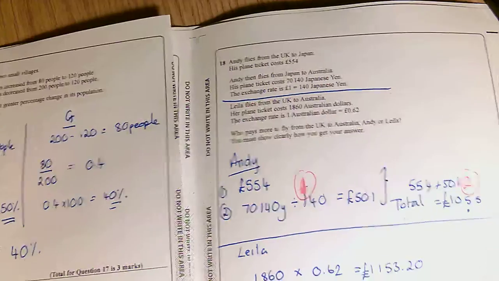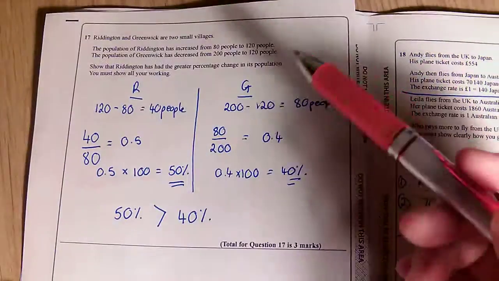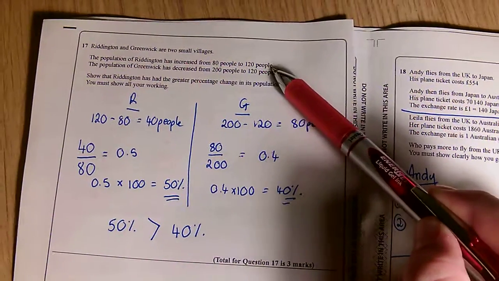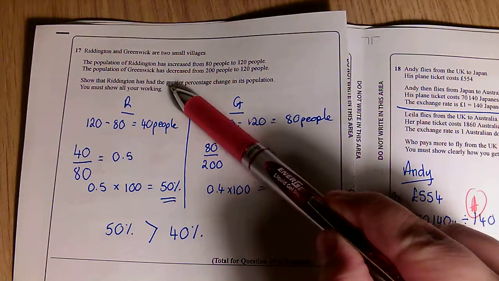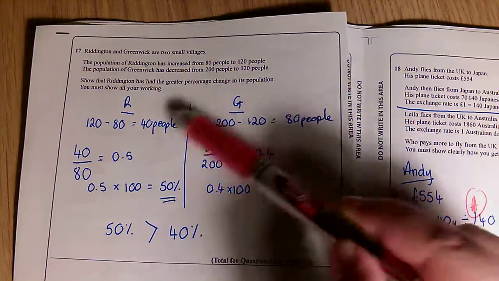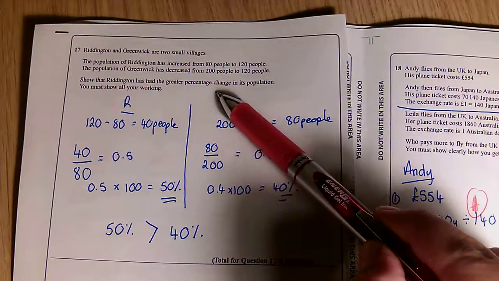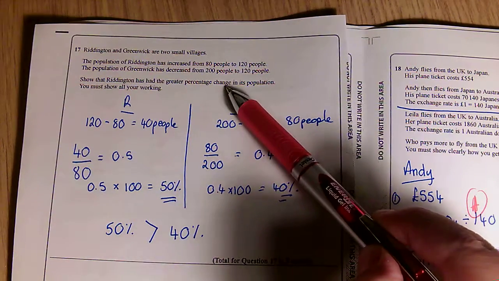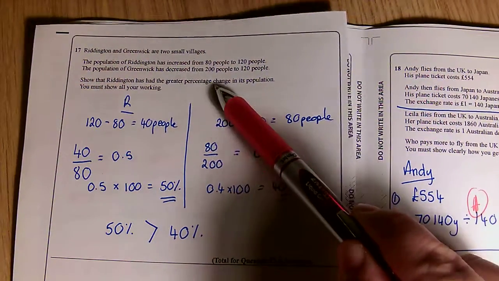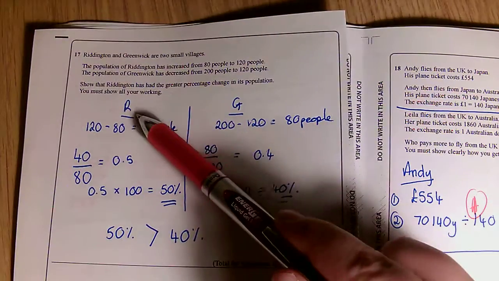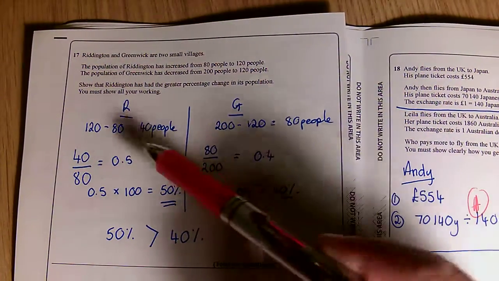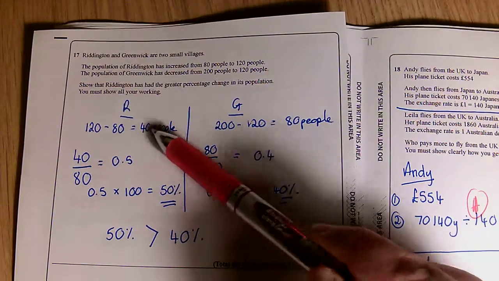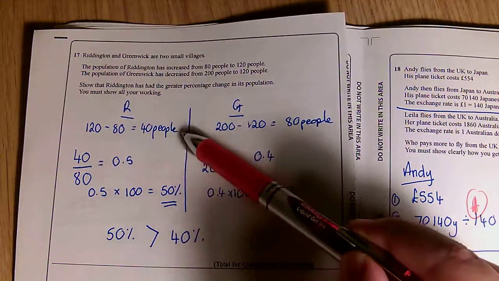Question 17. Riddington and Greenock are 2 small villages. The population of Riddington has increased from 80 people to 120 people. The population of Greenock has decreased from 200 to 120. Show that Riddington has had the greater percentage change in the population. Now again, it's told us what to expect, so we need to make sure that we find that. So I split my page in half to do my workings out, and I've got Riddington has gone from 80 to 120 people, which is a change of 40 people.